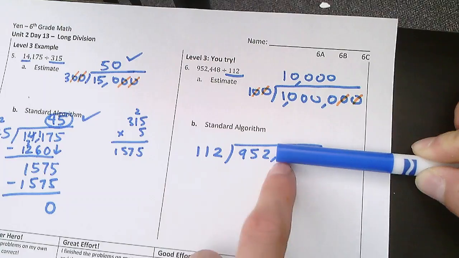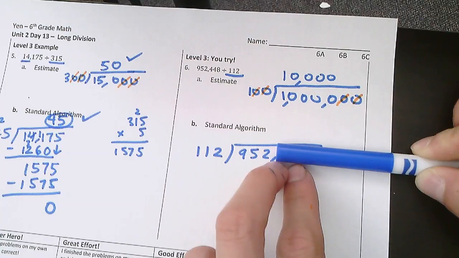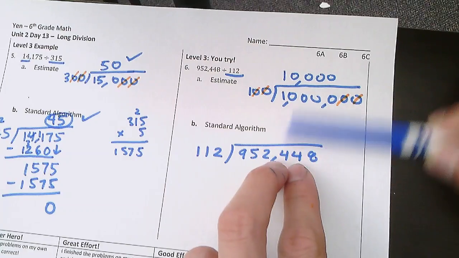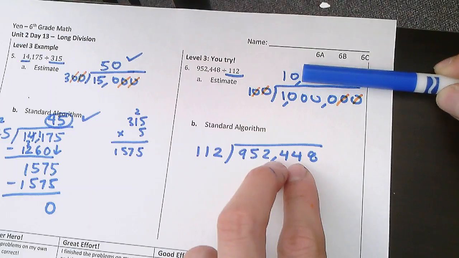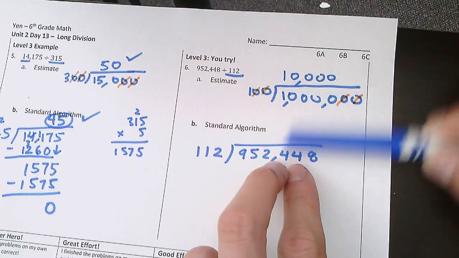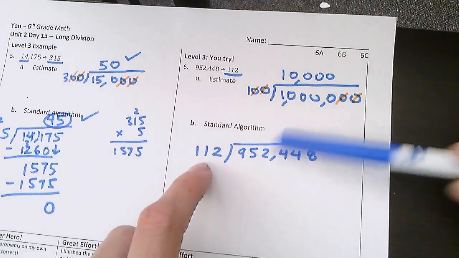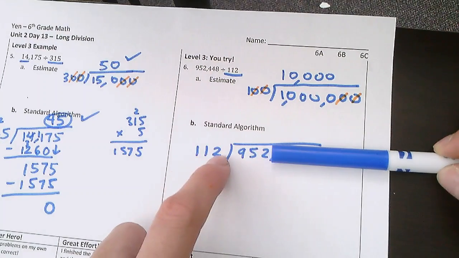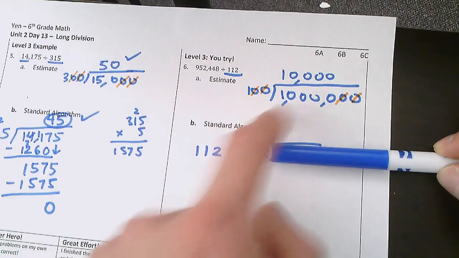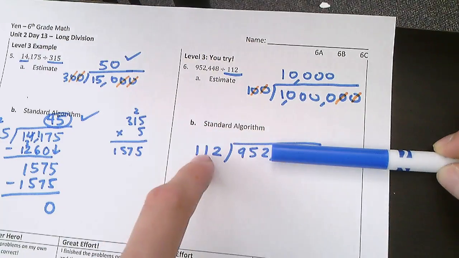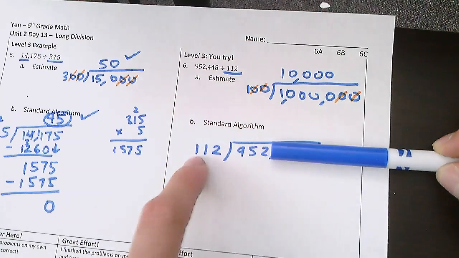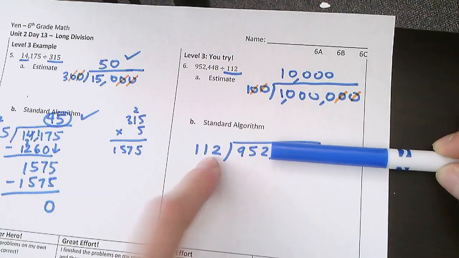Alright, so this is when it helps to estimate. Right, let's go back. We have a 10 first. So I think maybe 10 could work. But if I did 10 times 112, I would get 1,120, which is too big.